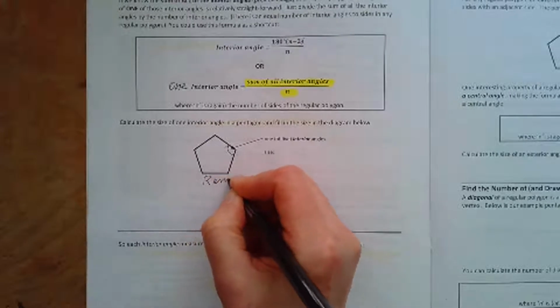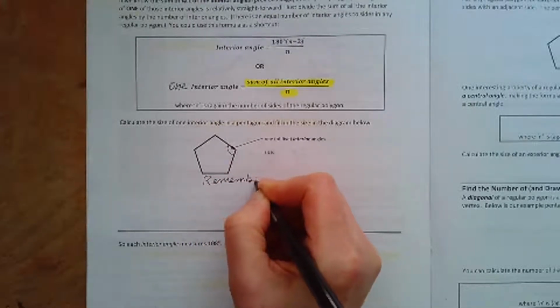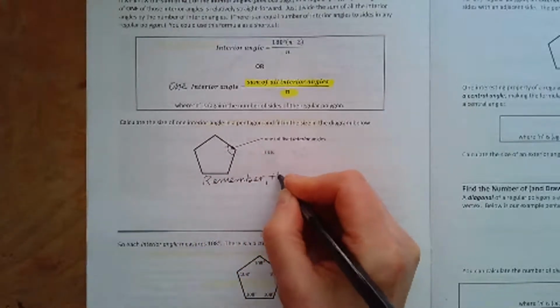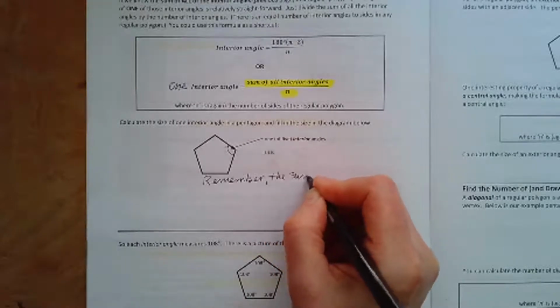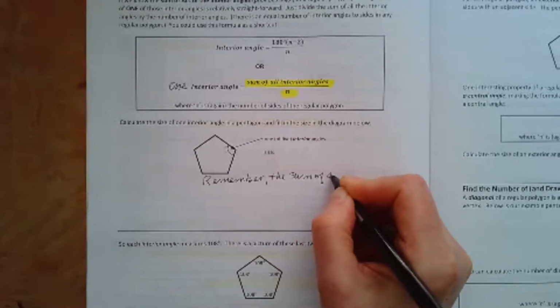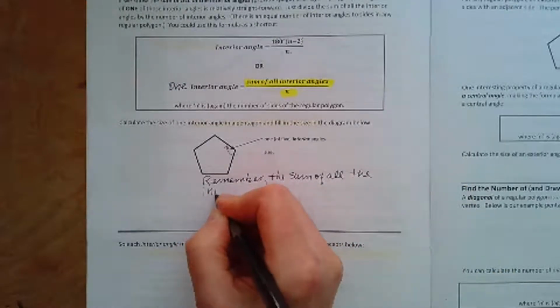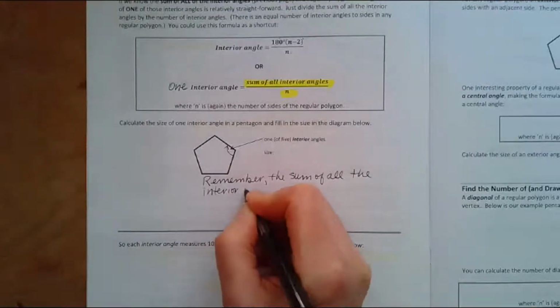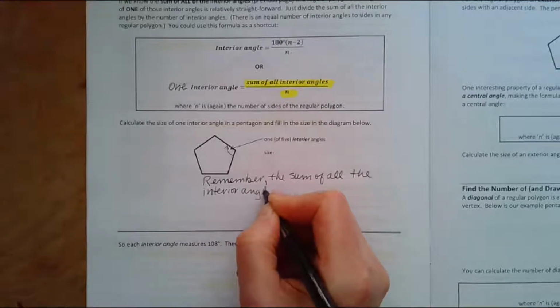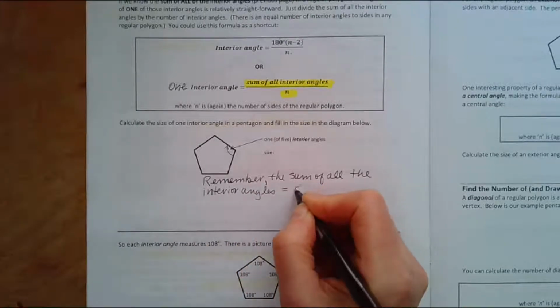Remember, the sum of all the interior angles equals 540.